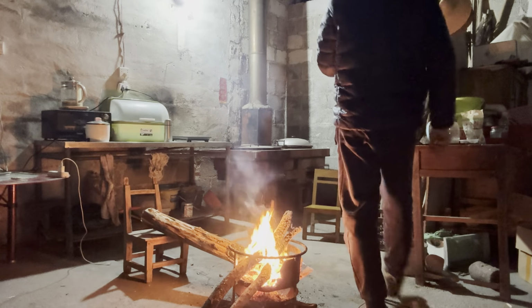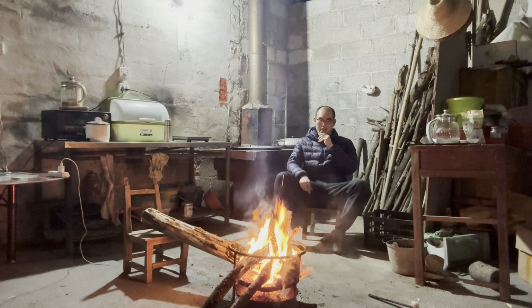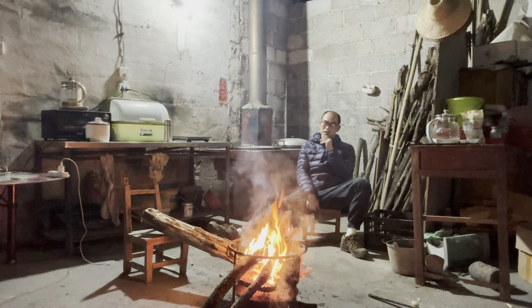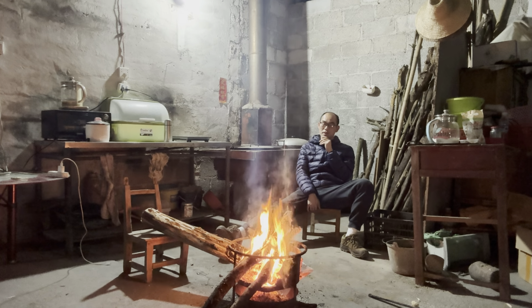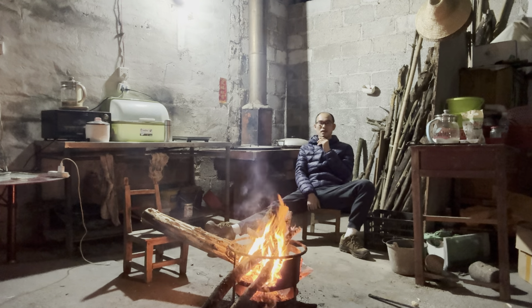Evening, guys. Evening. Camping fire. Today, I assist my mother-in-law to maintain the eucalyptus tree in my hometown. Eucalyptus tree. Fast-growing eucalyptus tree.